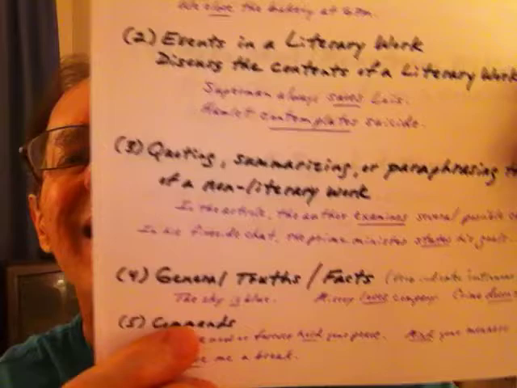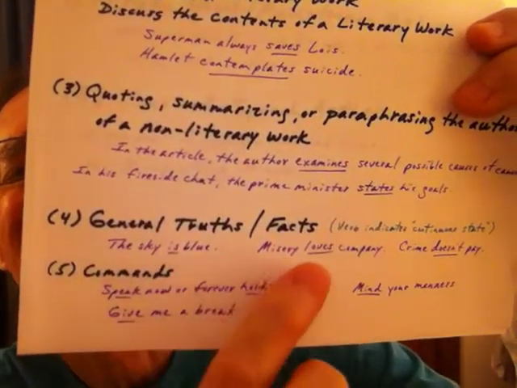indicates kind of a continuous state. You could say the sky is blue. All right, misery loves company, or crime doesn't pay. The verbs are all in base form. And they are used here in what would traditionally be called the simple present tense. But is it really the present in the moment tense or sense? Not really.